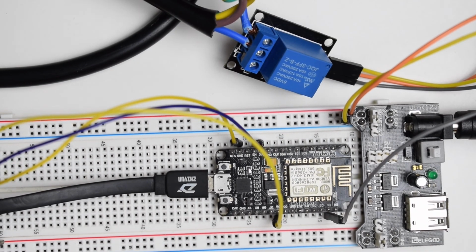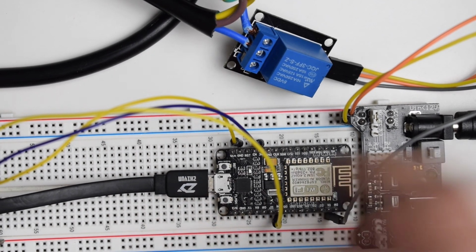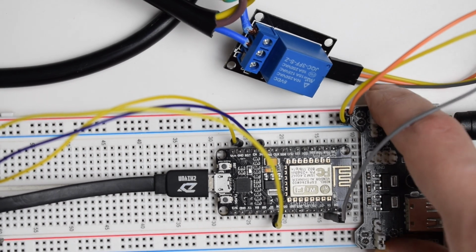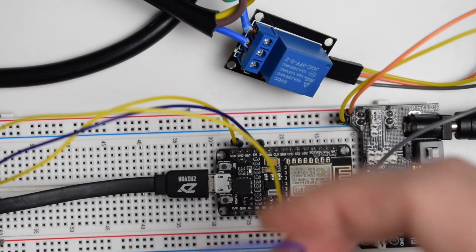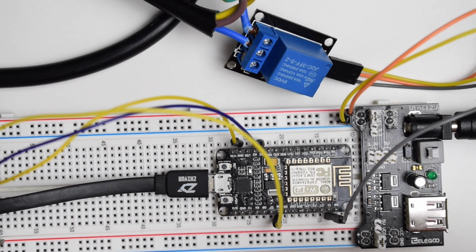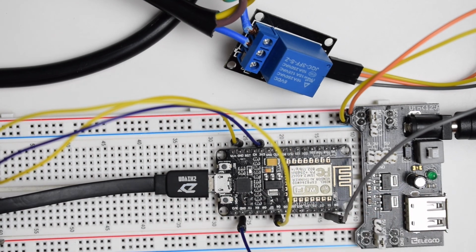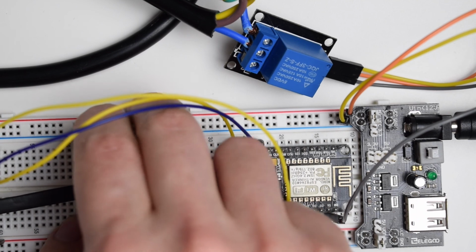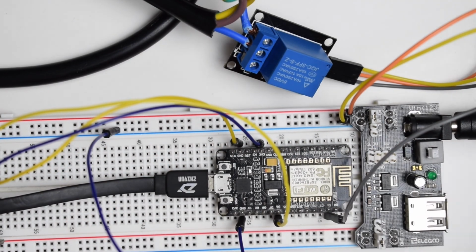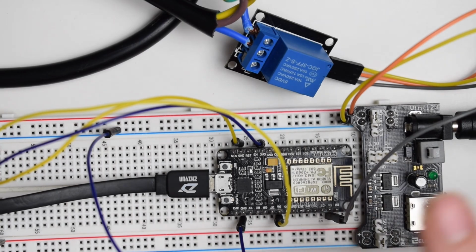There is one more thing I have to do. Since we're drawing 3.3 volts from the USB and 5 volts from the relay module, we need to connect the grounds for the relay to work. So I'm going to connect the ground of the ESP to the ground of the 5 volts, so the relay can actually be controlled. Otherwise, if the grounds are not common, that wouldn't work.